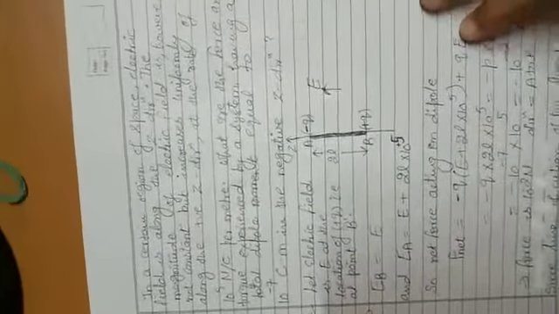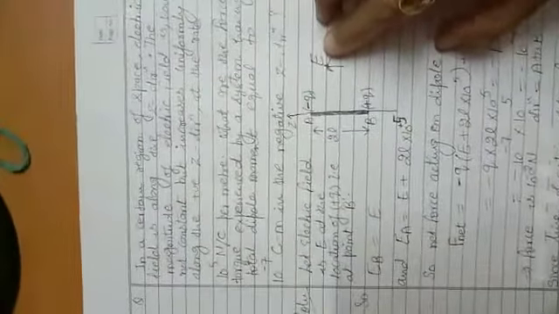The last two questions were left because the video suddenly stopped at that time. Now one more question was there which says that an electric field is acting along the z-axis and the magnitude of the electric field is not constant. It is increasing along the z-axis at a rate of 10 power 5 Newton per Coulomb per meter.